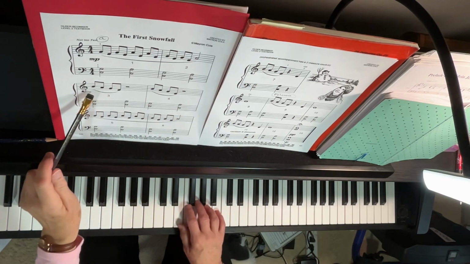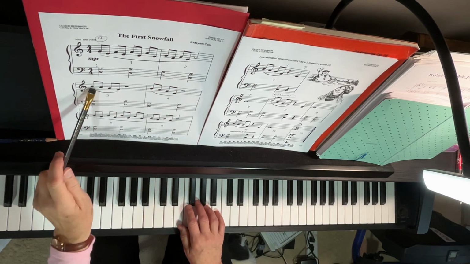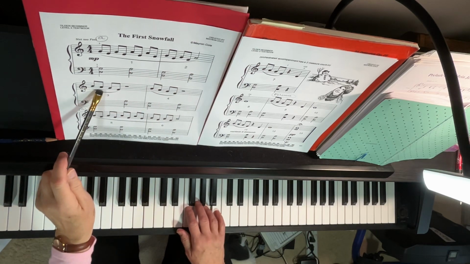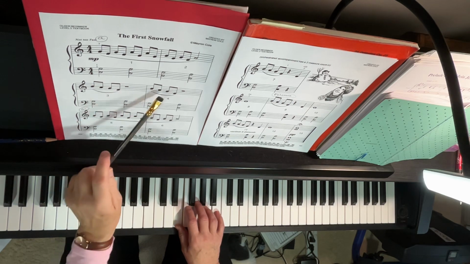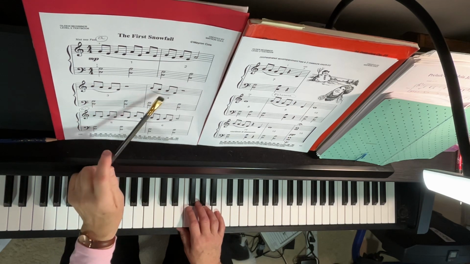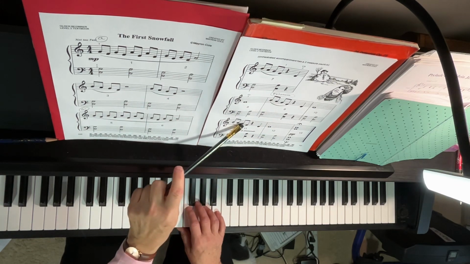Then we have this pattern from here to A to there: a second, B, down a second, down a second, down a third. And that happens here, and it happens here, and it happens here, and it happens here.